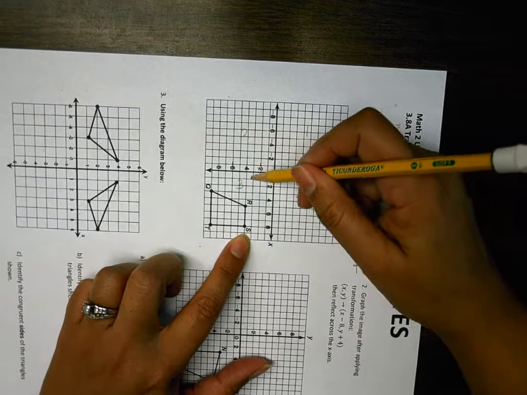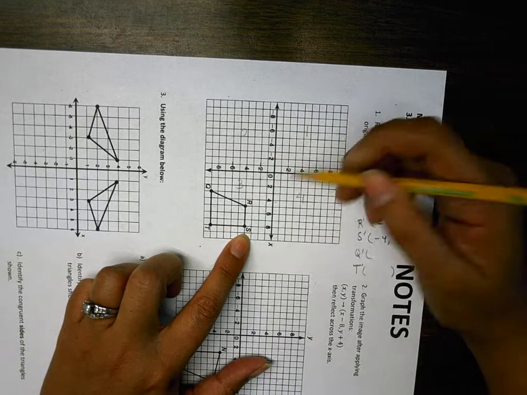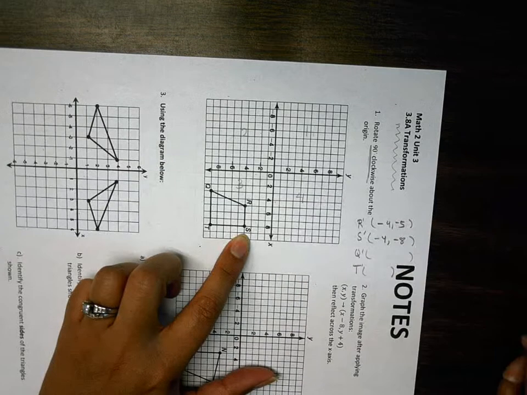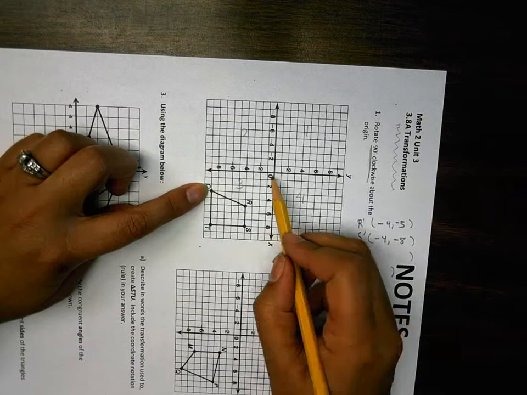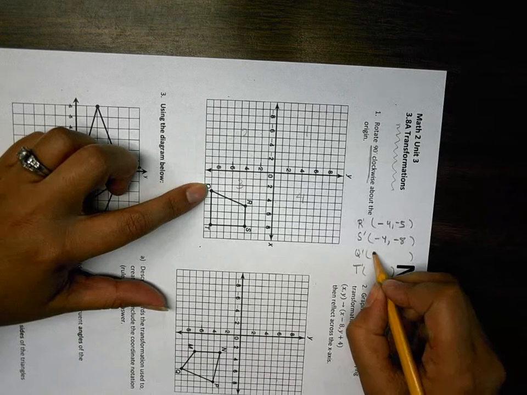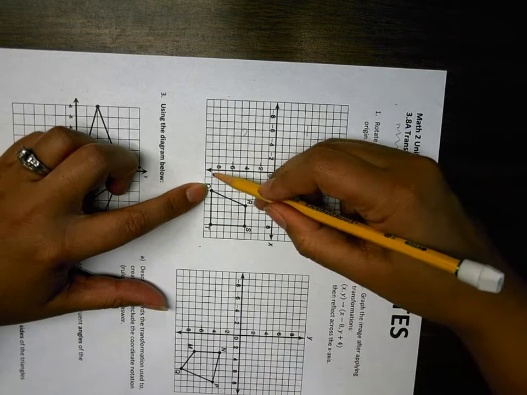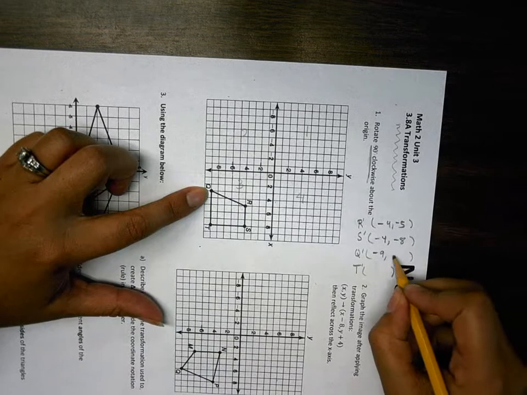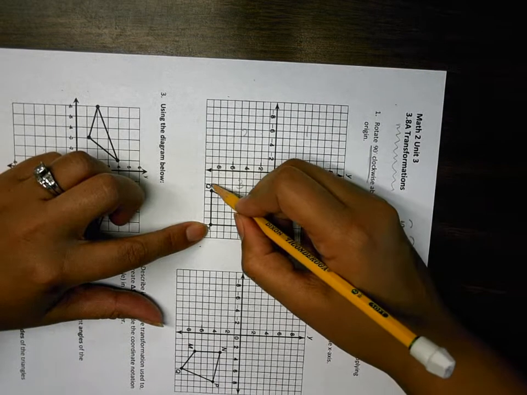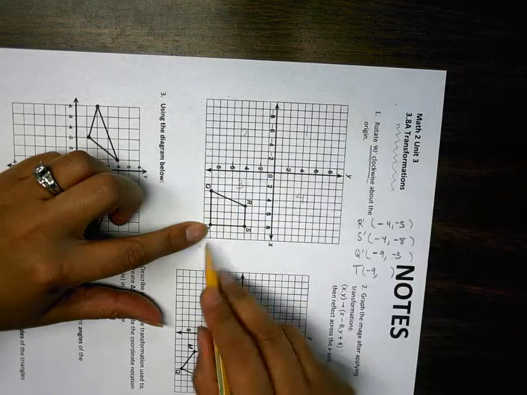Can you guys count how far over or look at your number line? It's 4. And then it's down 8? Okay, Q prime would be here, so over 9, so left 9 would be -9, and down -3. And then it's -9, -8.